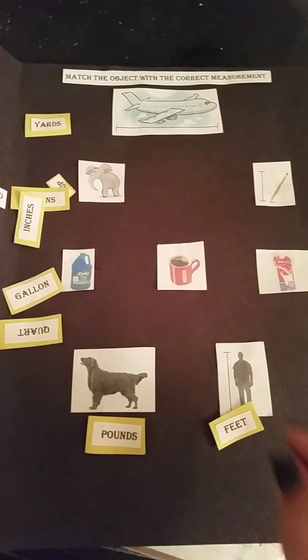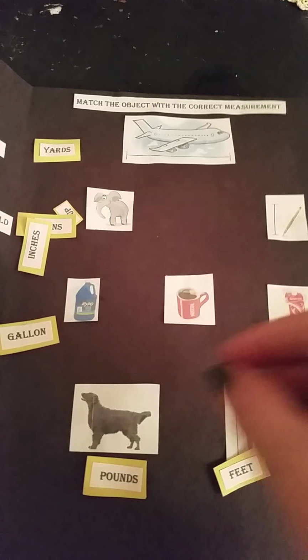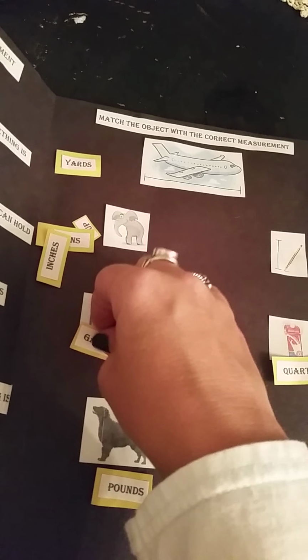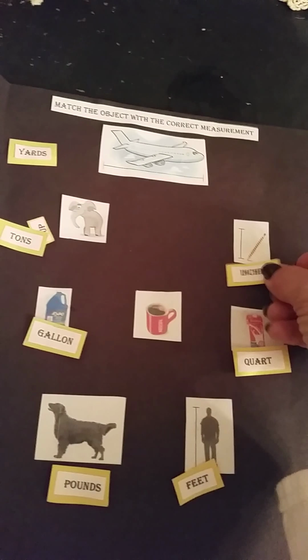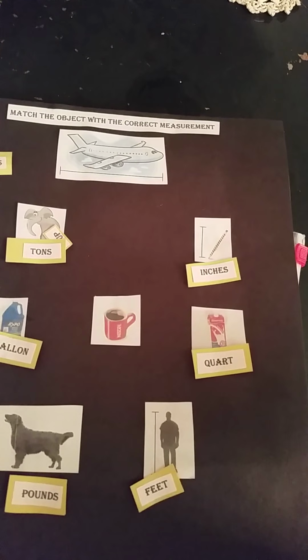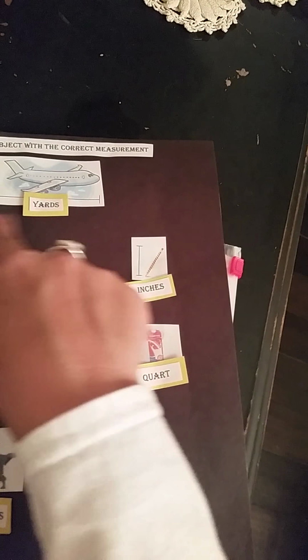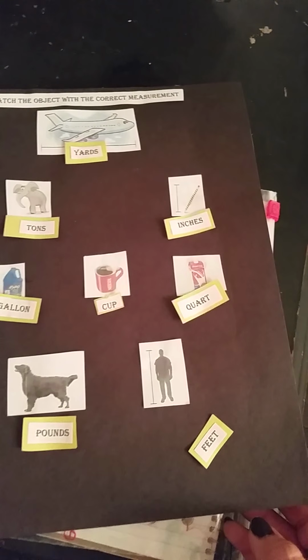This is a quart of milk. Okay, this of course is a gallon. We measure a pencil in inches. We would do an elephant in tons. And we would measure an airplane, how wide it is, in yards. And then the cup is right there. So that's what that would look like.